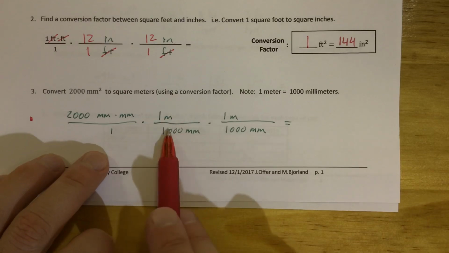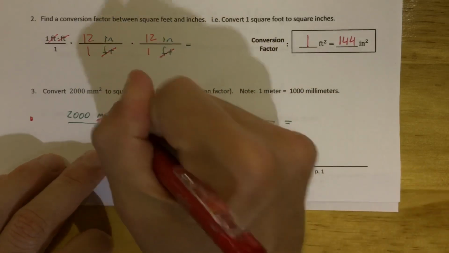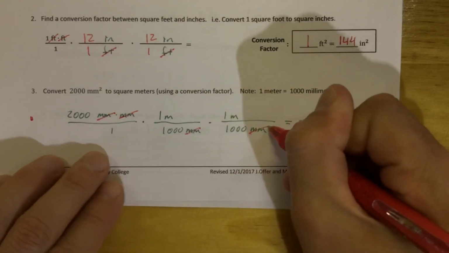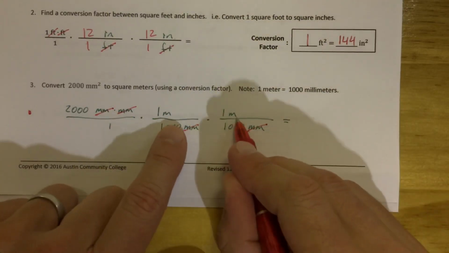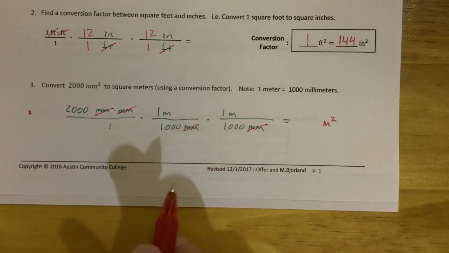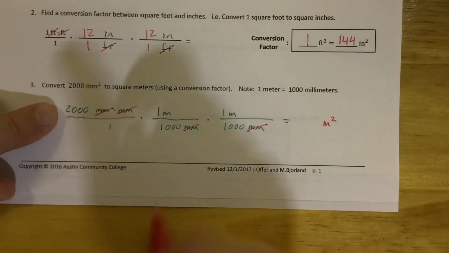It'll be 1 to 1,000 that way, so these will cancel. We'll do that one more time to make sure that we get rid of the next set of millimeters and leave us with m times m, known as meters squared.